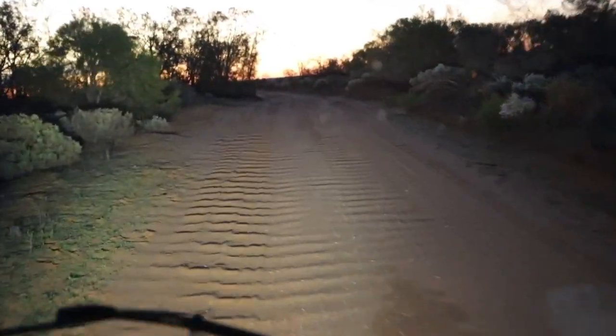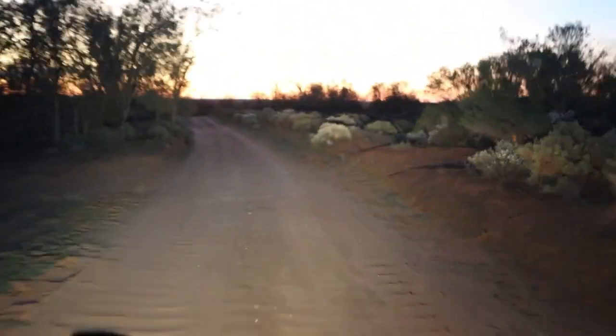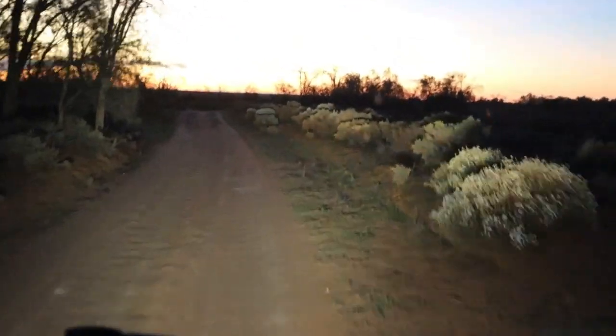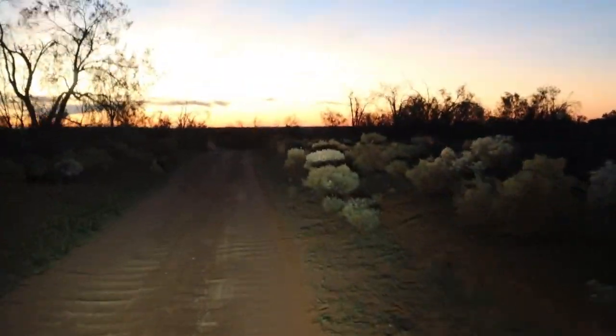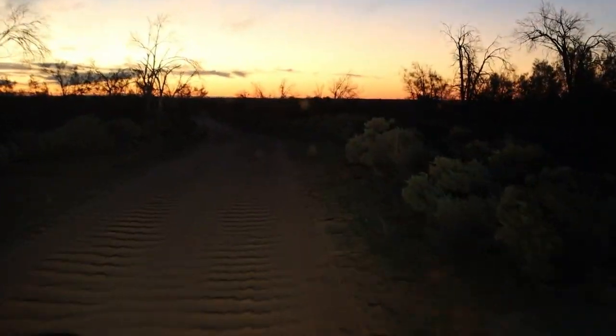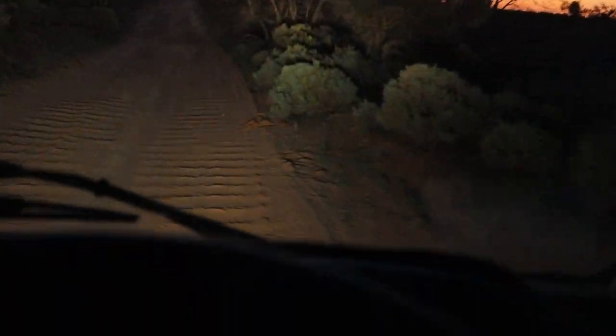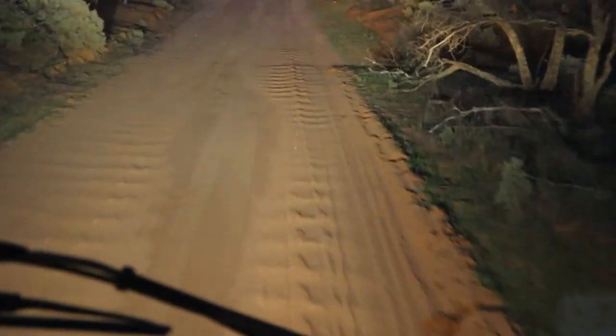Alrighty guys, have a go at these corrugations. So we're completing the loop now right around the lake, heading back to the main campground. I'm just taking it really steady along here. Look at these.